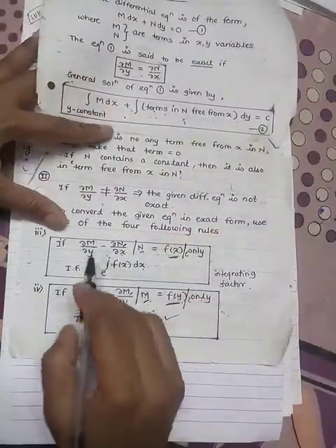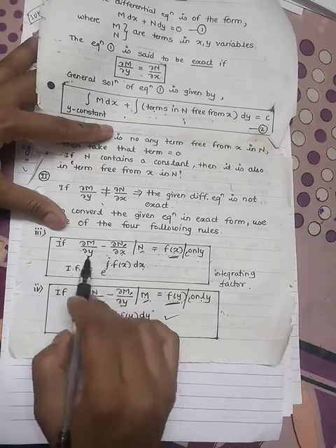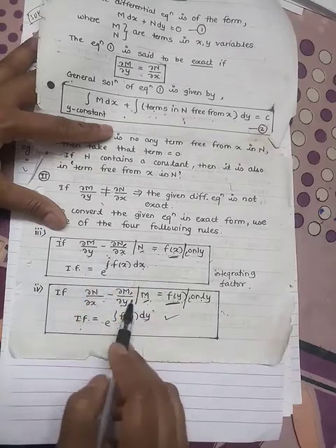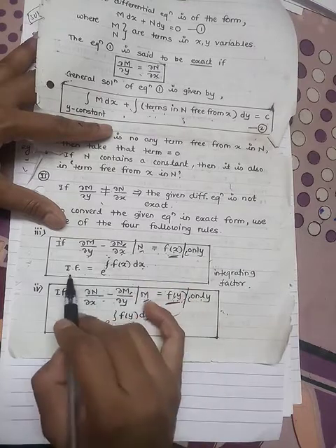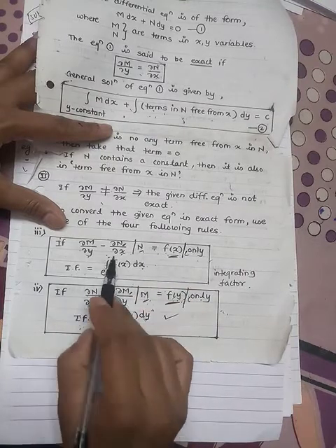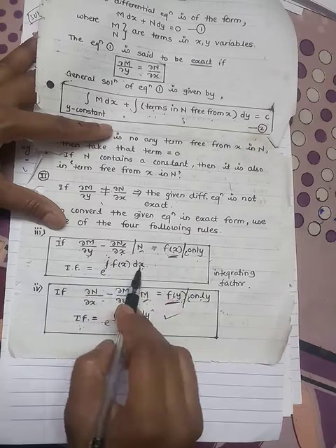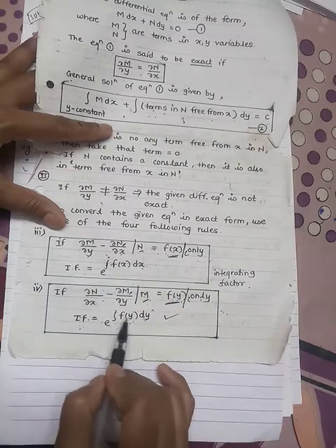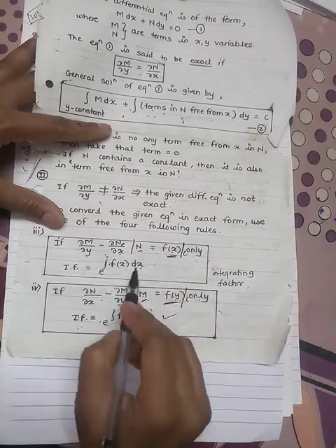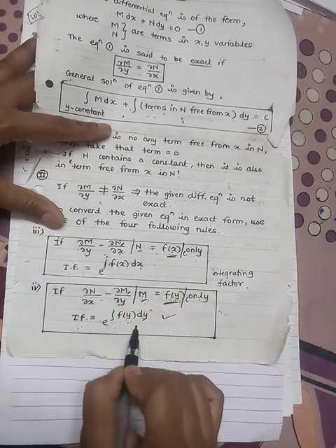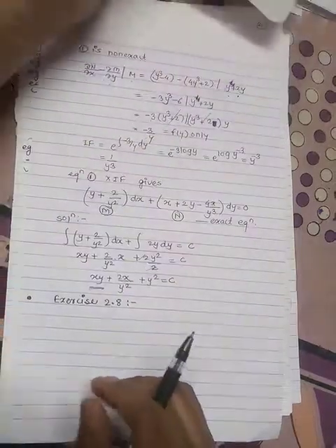But in these two rules, first we have to calculate this term, (my minus nx) upon n, and (nx minus my) upon m, and that is your not IF. For IF there are separate rules. IF is equal to e raised to the integration of that term into dx, or e raised to the integration of that term into dy. So if there is an f(x) only, then f(x) dx. If there is an f(y), then f(y) dy. So that is the difference.